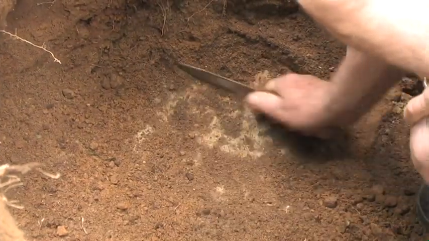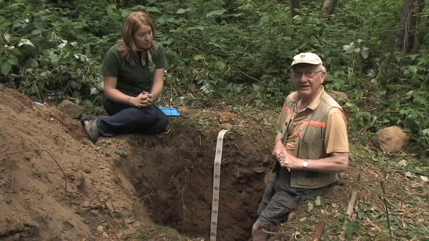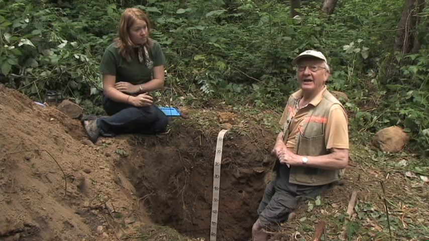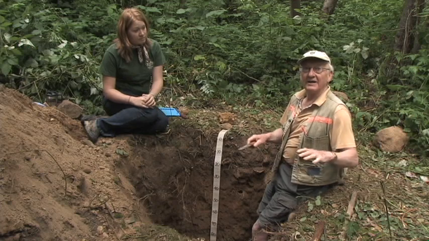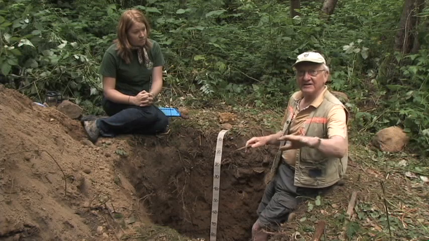right at the bottom of the soil pit is somewhat compacted and indurated material, and it was deposited by the sea which was invading this area after the ice retreated.